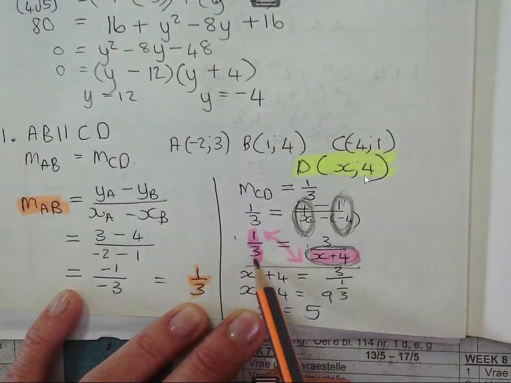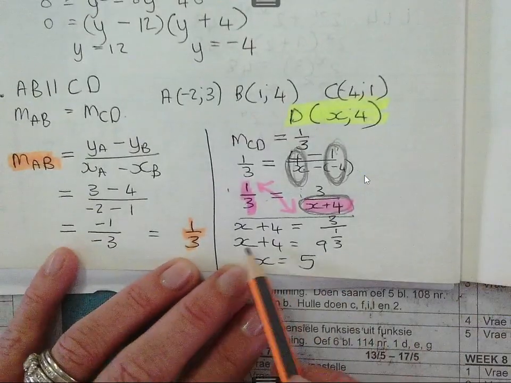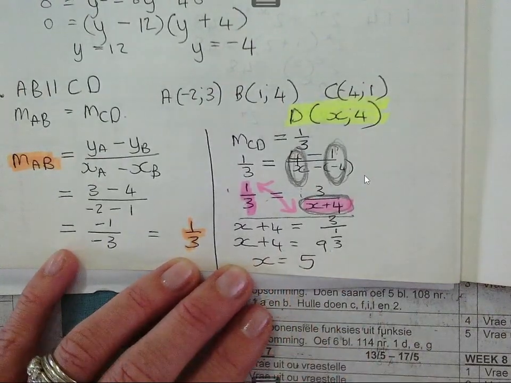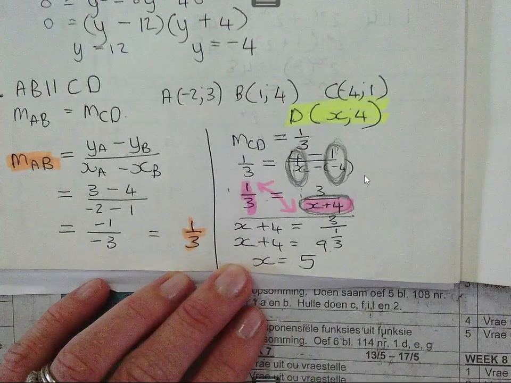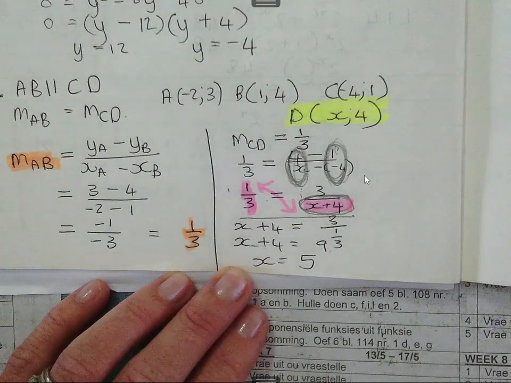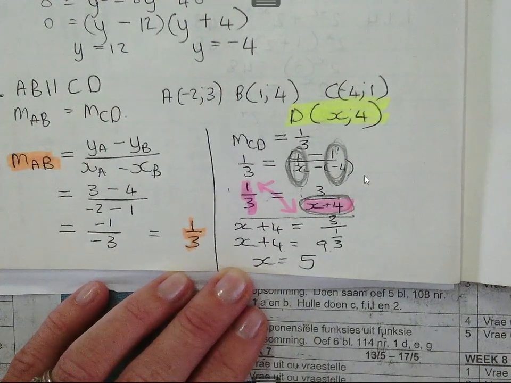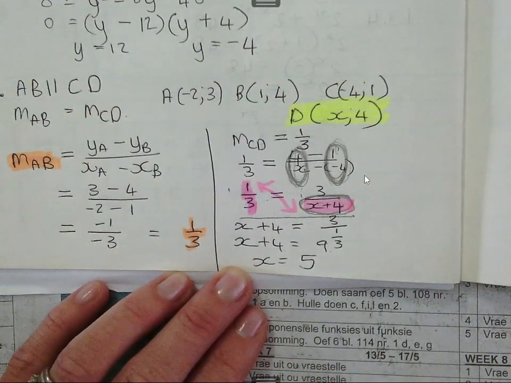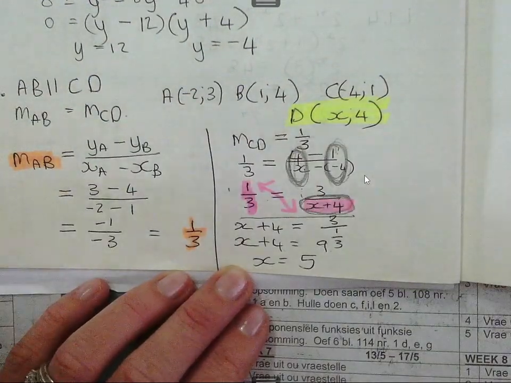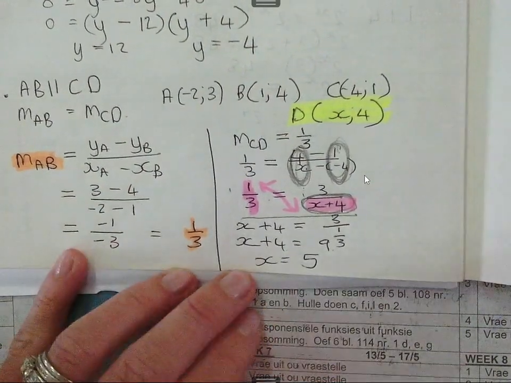When you divide with a third, it becomes multiplication with the reciprocal. So therefore, x plus 4 is equal to 9, and then x works out to be 5. Who got it right? Good. Can we go on to 2.2? Everyone done? Quickly, quickly, quickly.